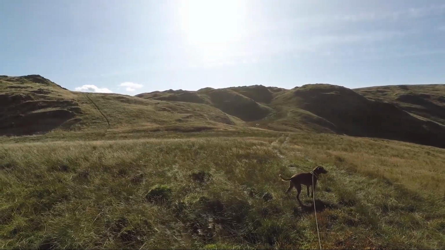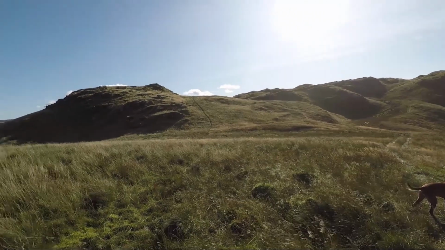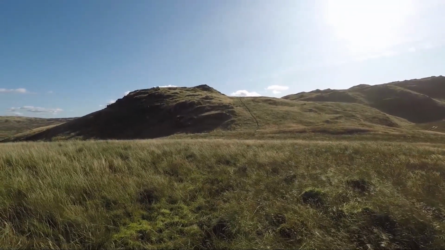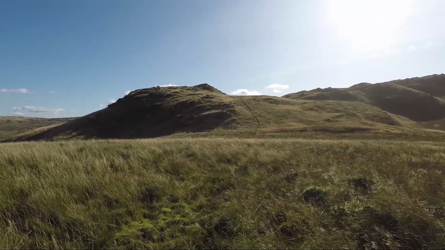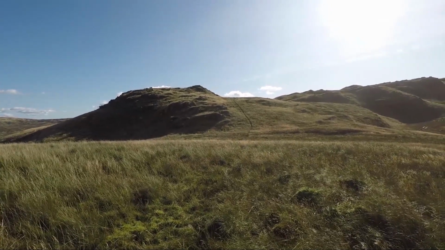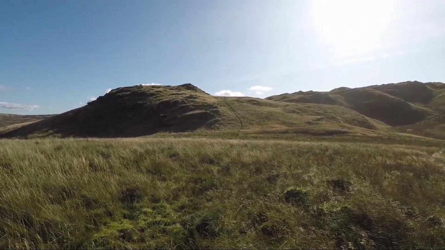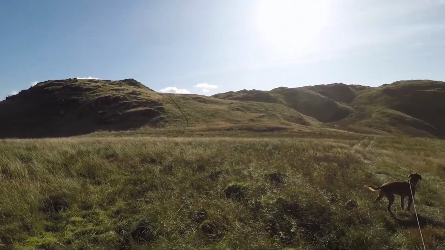Instead of heading directly up to Howes, which you can see in front of us, I'm going to take a slight detour over to the left to this outcrop where there's a good path and it leads to the top. And I believe at the top is a small cairn. Now we're going there just purely out of interest, for no other reason, and then we'll head over to Howes.